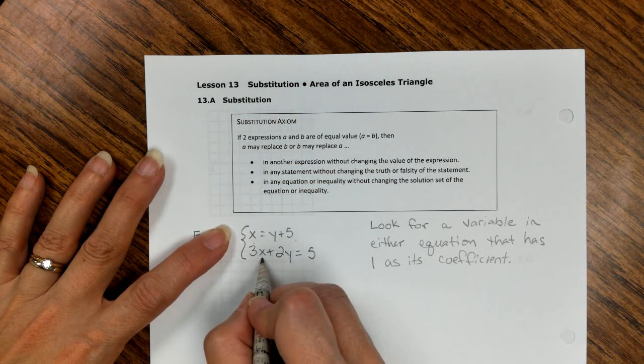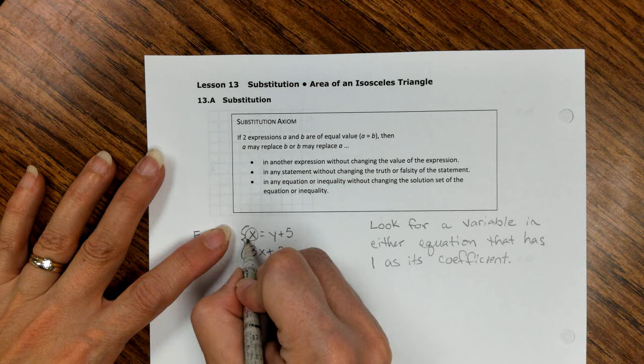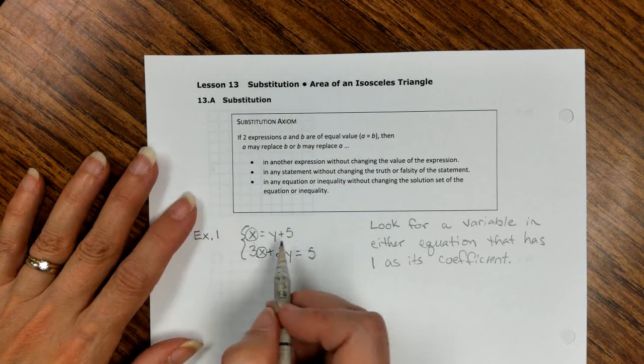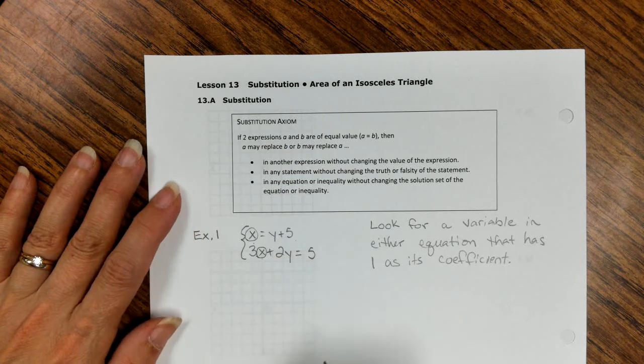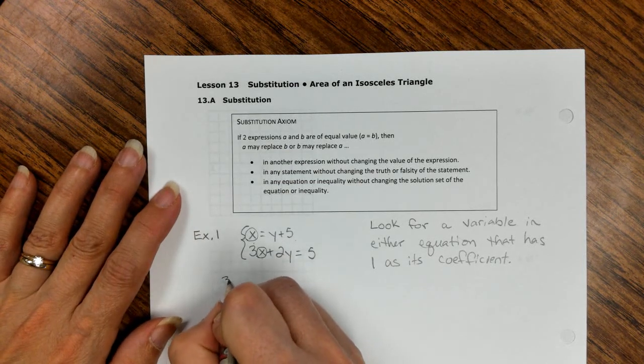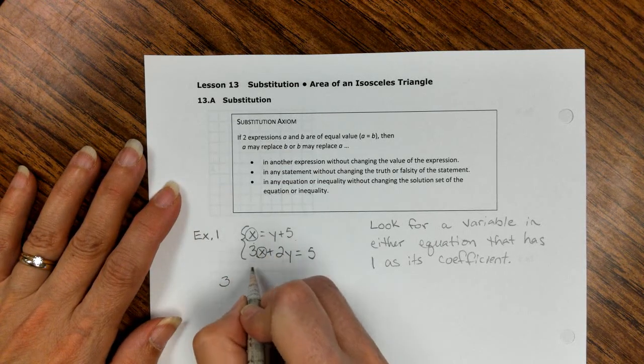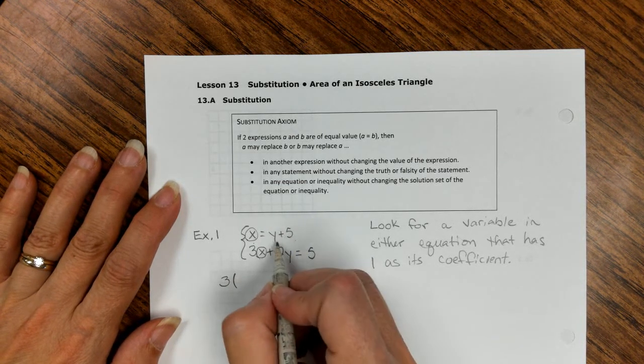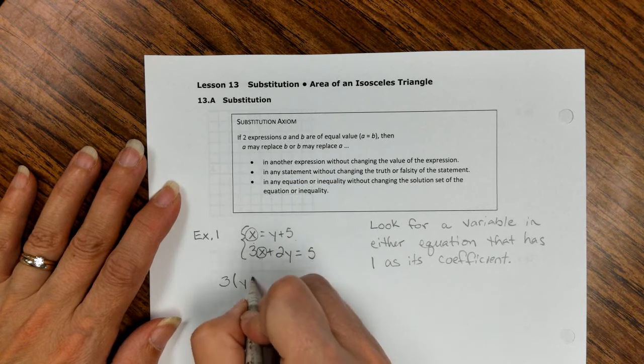So we're going to take the other equation. Okay, we have this x. Here's the x in the other equation. We're going to put what x equals in place of it. So write the second equation, but instead of an x, we're writing in parentheses what x equals, y plus 5.